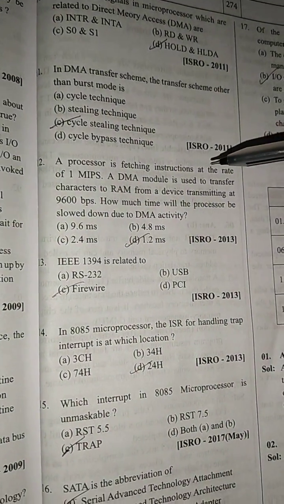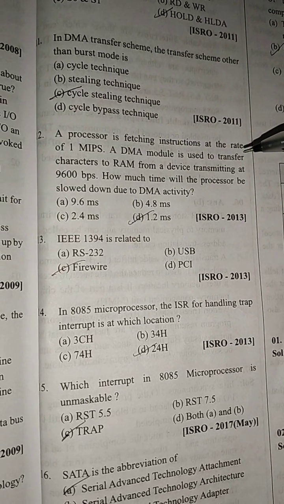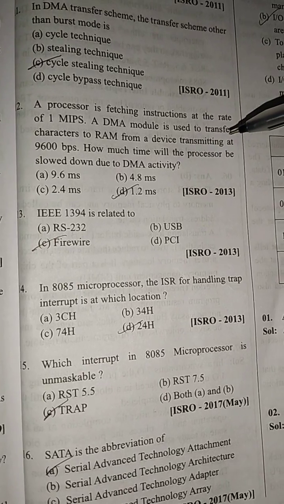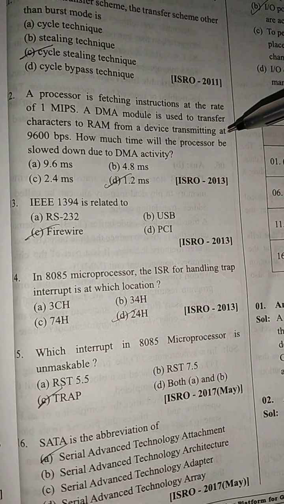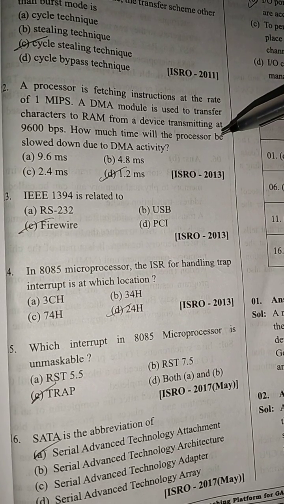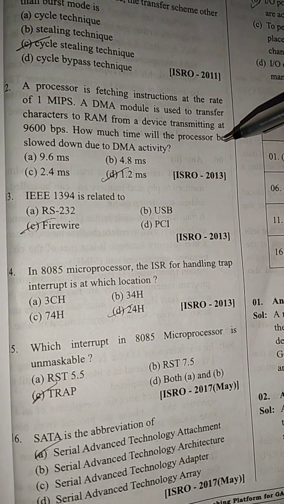A processor is fetching instructions at the rate of 1 MIPS. A DMA module is used to transfer characters to RAM from a device transmitting at 9600 bps. How much time will the processor be slowed down due to DMA activity? 1.2 milliseconds.